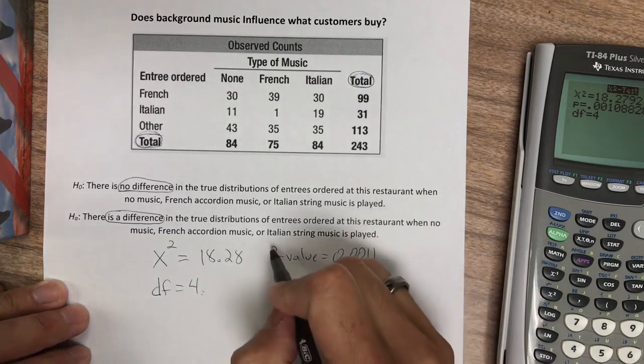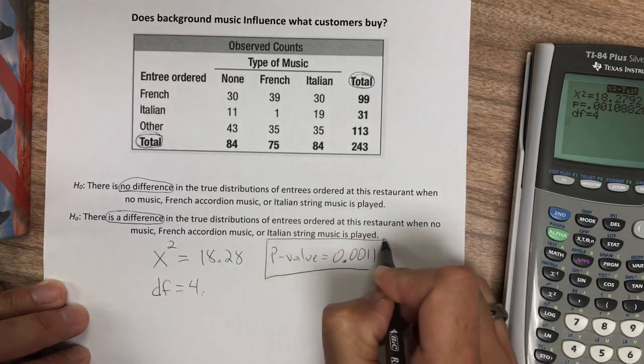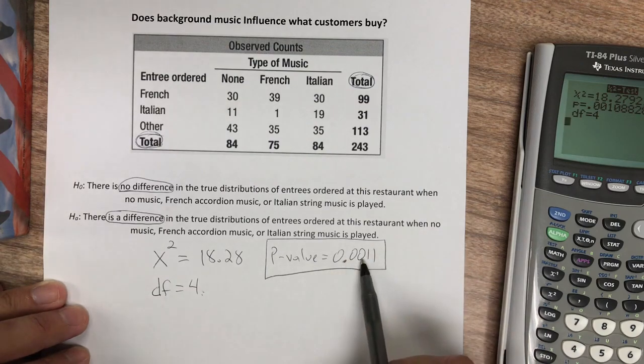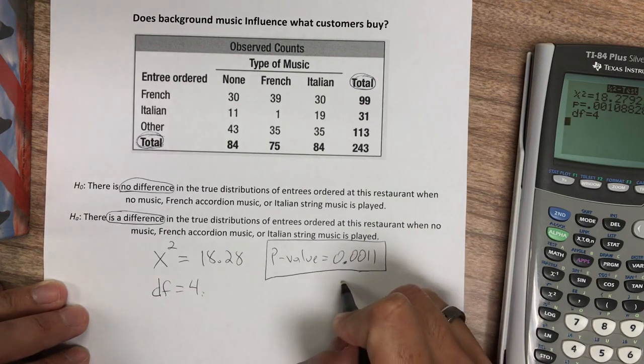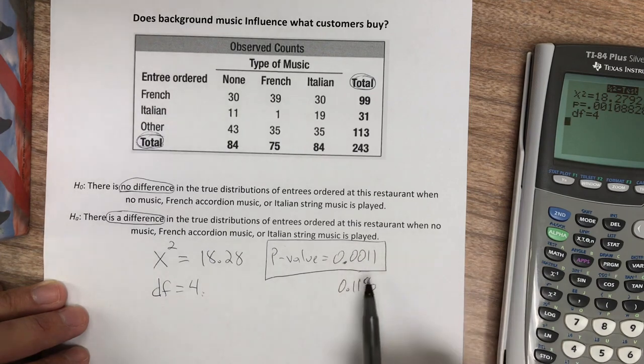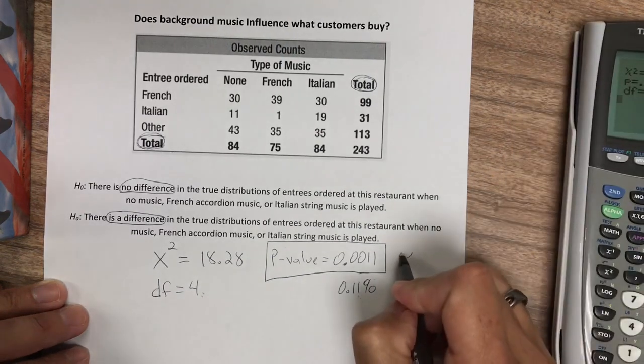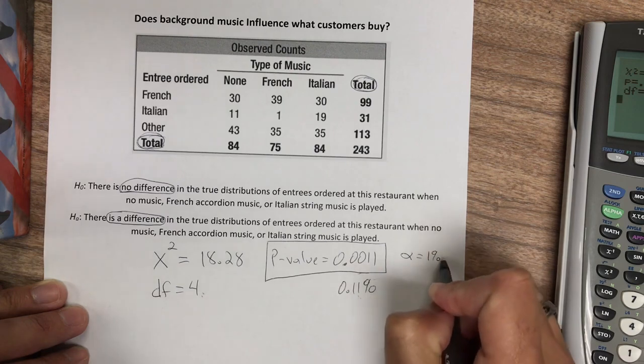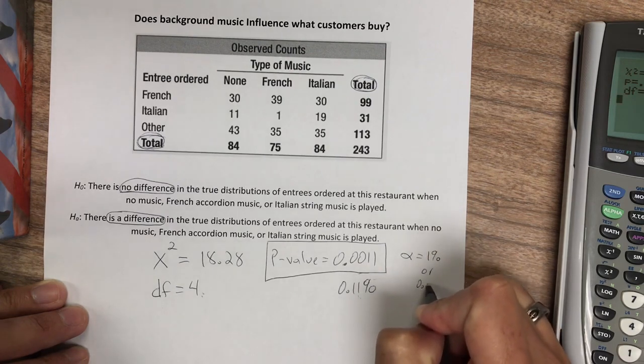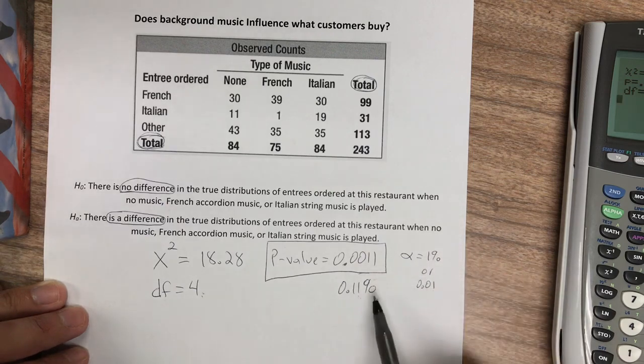And with this p-value, since it is less than 5%, remember that you can turn this into a percentage. I'll do that right now. It's 0.11%. Well, we can reject the null hypothesis at significance level of 5%. And also even at 1%, if the significance level alpha is 1% or 0.01, then you can also reject the null hypothesis with the p-value because it is less than 1%.